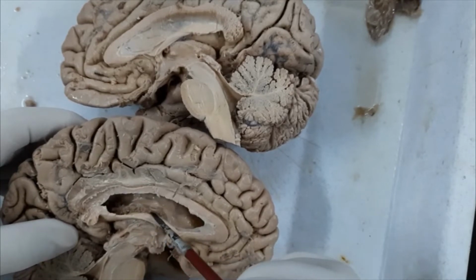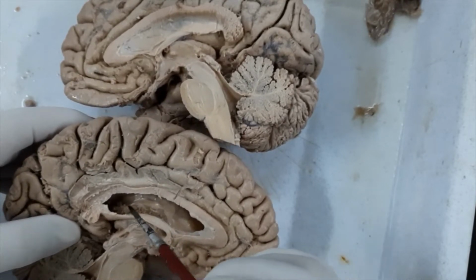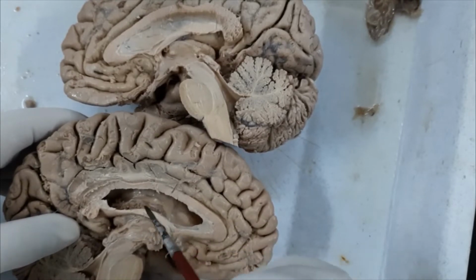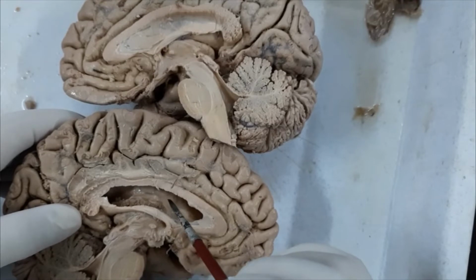This is the choroid plexus, the site for production of CSF. So this is the choroid plexus of the lateral ventricle.